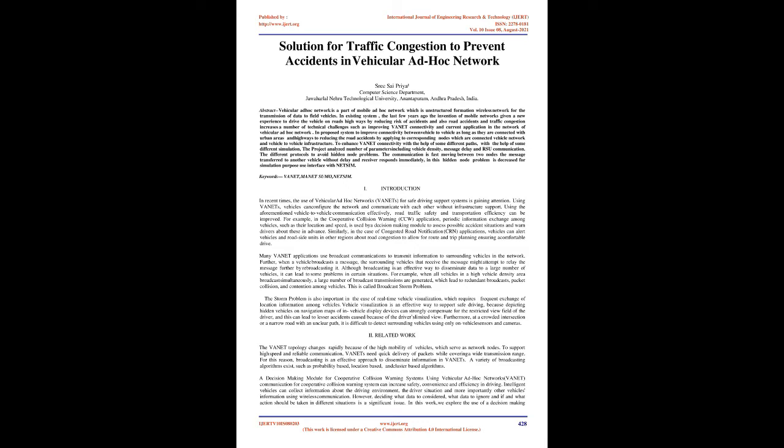In the proposed system, to improve connectivity between vehicle to vehicle as long as they are connected in urban areas and highways, and to reduce road accidents by applying to corresponding nodes which are connected in the vehicle network and vehicle to infrastructure. To enhance VANET connectivity with the help of some different paths and simulations, the project analyzed a number of parameters including vehicle density, message delay, and RSU communication.